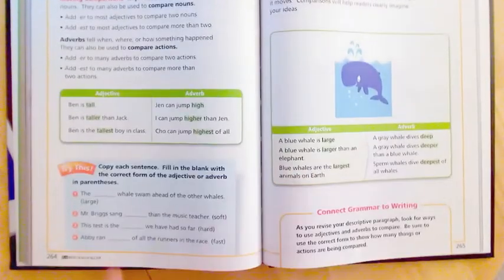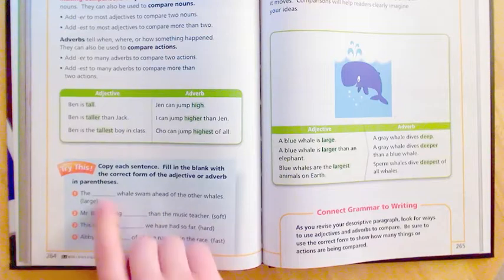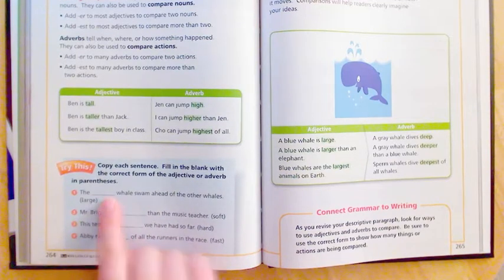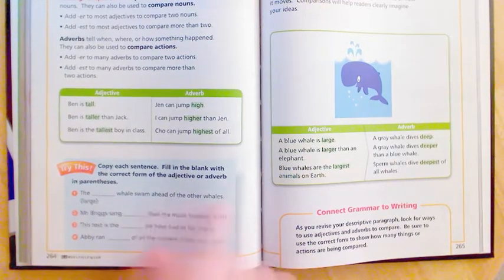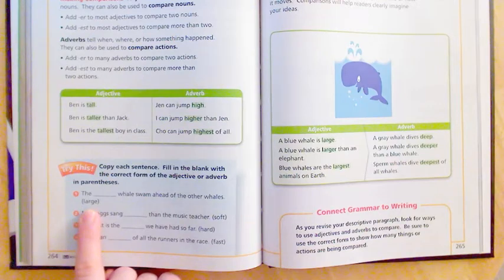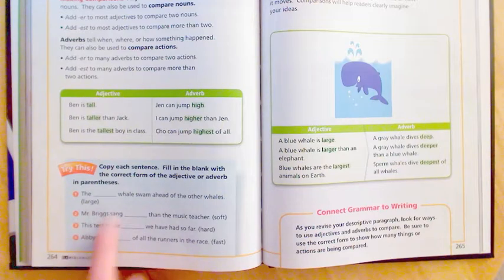So then if I'm looking at some examples down here, you can practice more. Let's just practice one. It says the blank whale swam ahead of the other whales. The large whale swam ahead of the other whales. The largest, the larger. Which one would I use? I would probably say the largest whale swam. Go ahead and practice the other three.